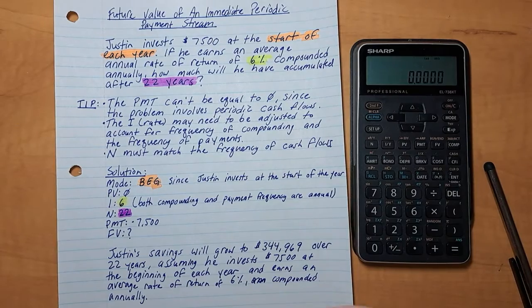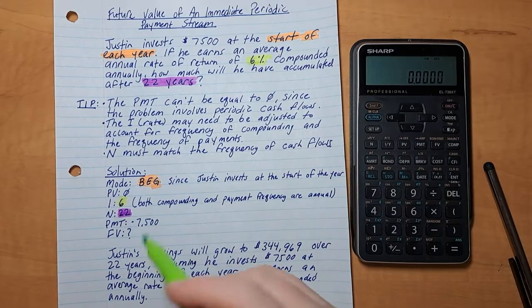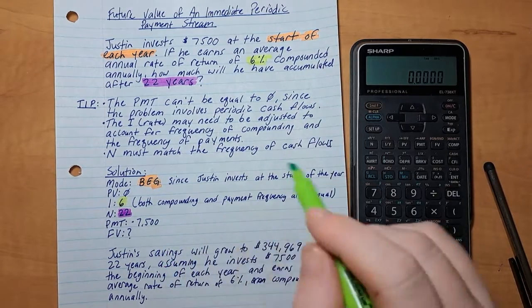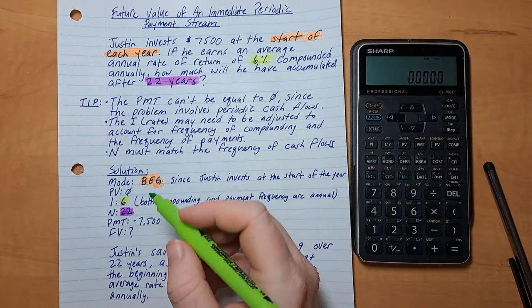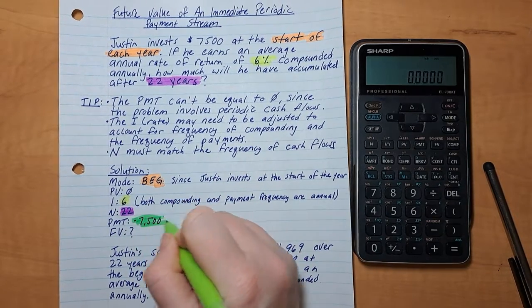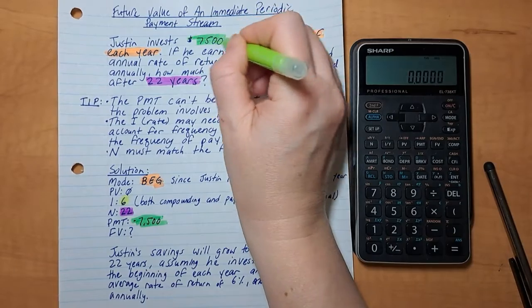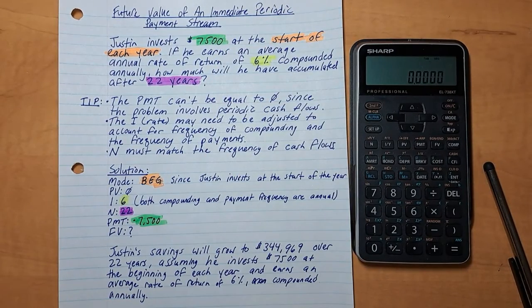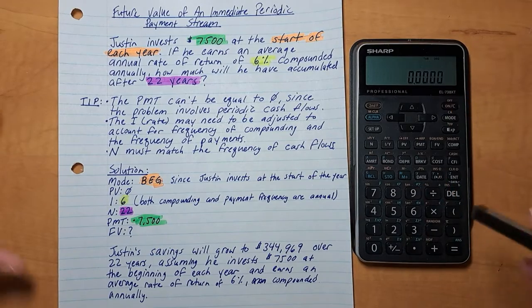And the yearly payment that he pays is negative because it's leaving his bank account and going to the account, is $7,500. So what is the future value of Justin's account? Let's take a look here.